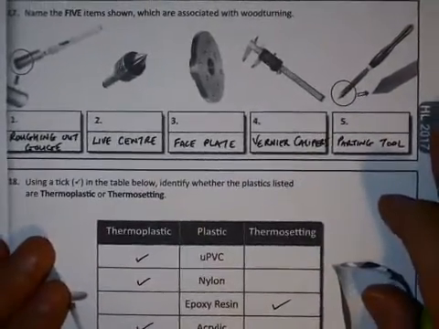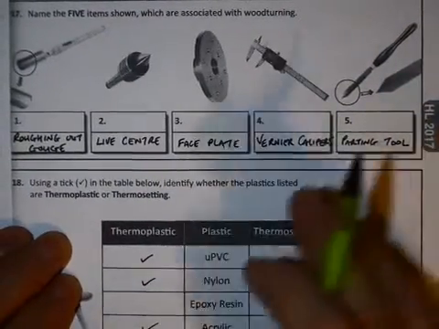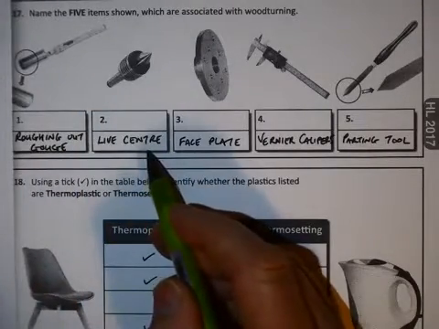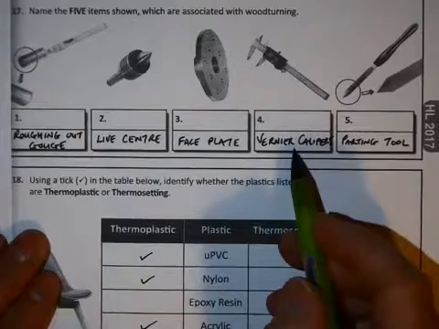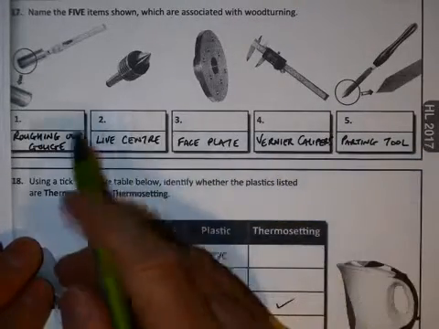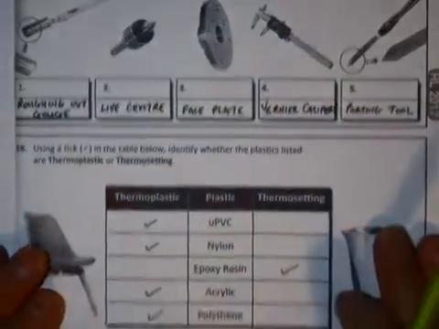Name the 5 items shown which are associated with woodworking or wood turning. A roughing out gouge, a live centre, faceplate, vernier calipers, parting tool. So this could be just called the roughing gouge, but it's a roughing out gouge as I know it.